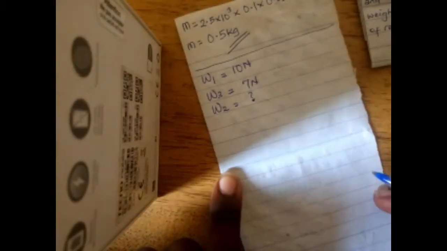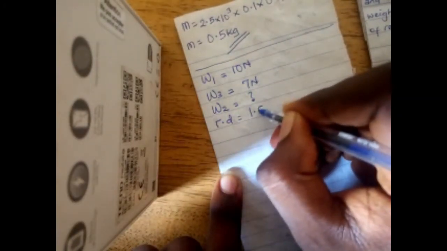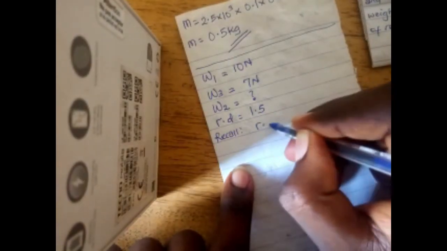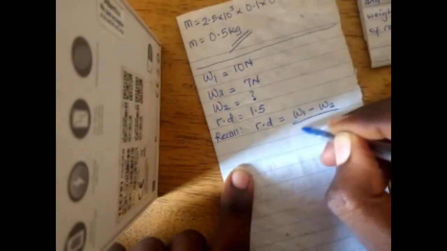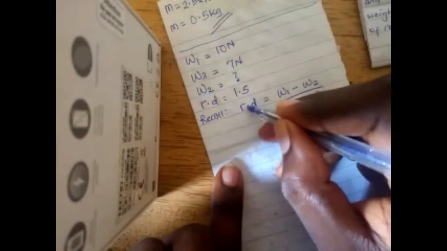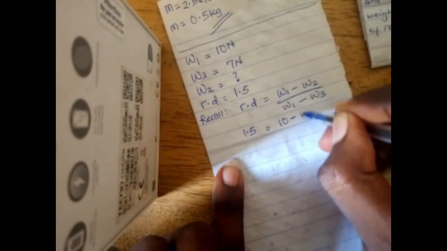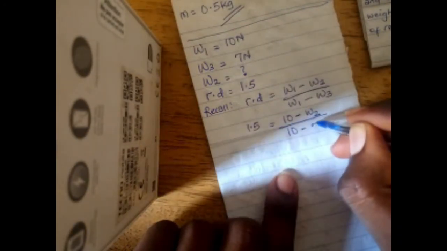The relative density of that liquid is 1.5. Recall that relative density is equal to W1 minus W2 over W1 minus W3. So the relative density, which is 1.5, equals W1, which is 10, minus W2, all over W1, which is 10, minus W3, which is 7.